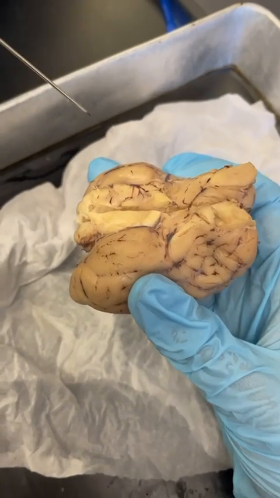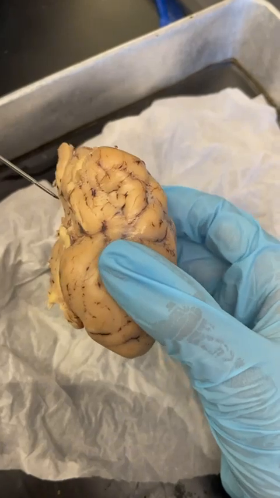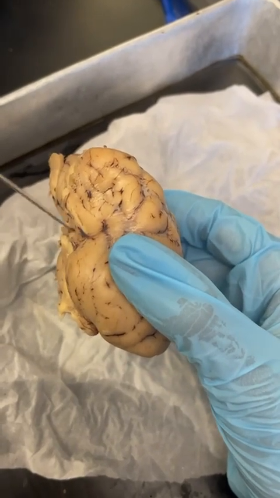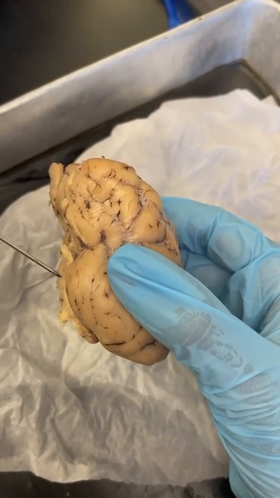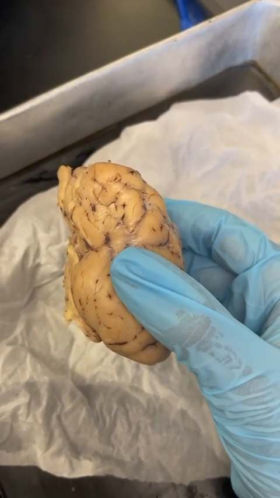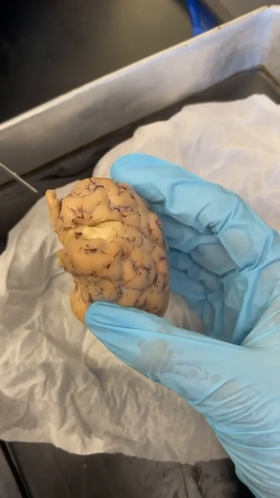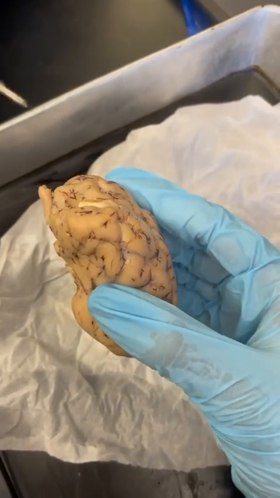crosses. Now on the left side of the brain is the Wernicke's area, located on the temporal lobe toward the back. It helps with understanding language. Finally, the Broca's area, found in the frontal lobe on the left side, usually near the lower front area, controls speech production.